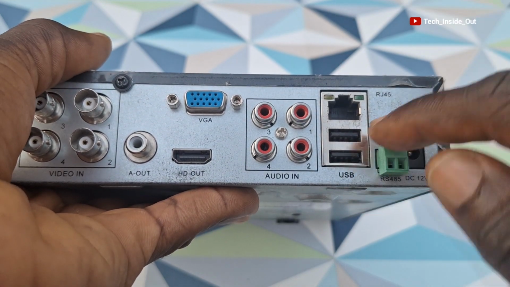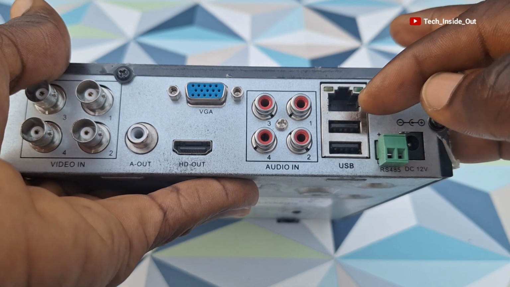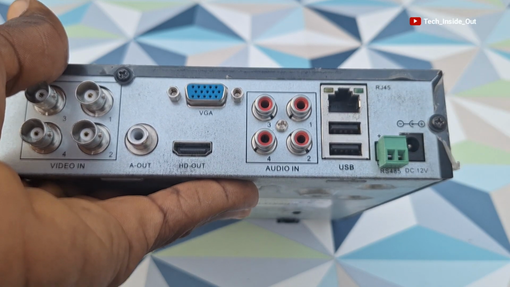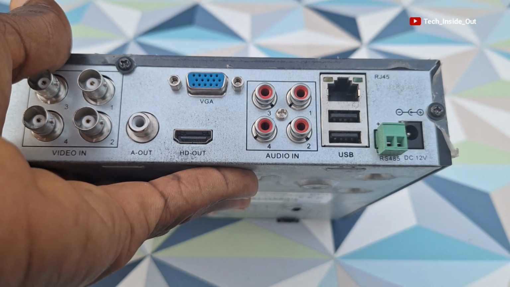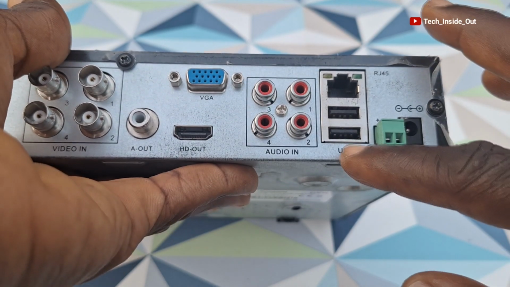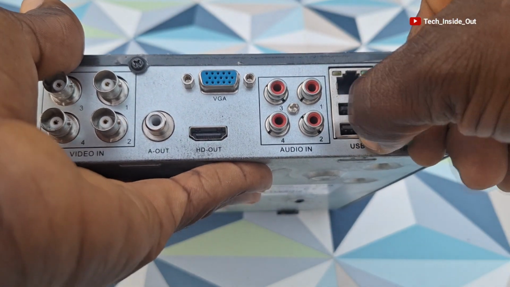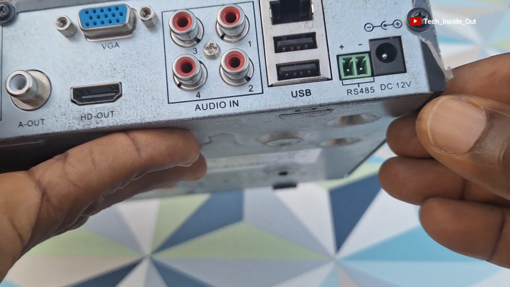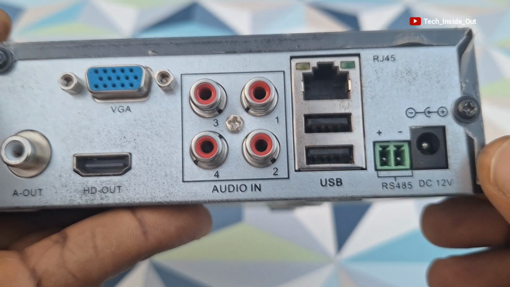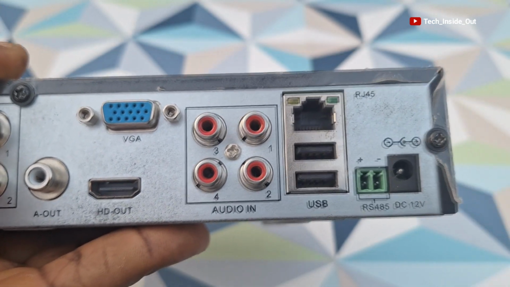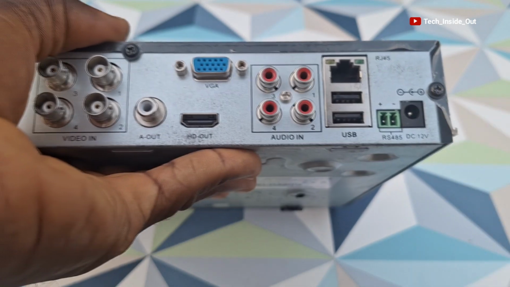As well, there are USB ports, 2 USB ports, where you can take the recordings of the video recorder onto a flash drive or onto a hard drive which you want to back up your data on, and then also for mouse connection. So that's the reason for the 2 USB ports. We also have one port here, the RS485 port, which is used for the control of PTZ cameras that have special cabling. So that's the reason for this connection port.